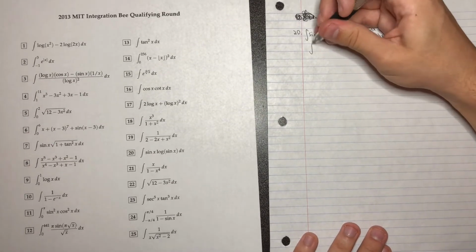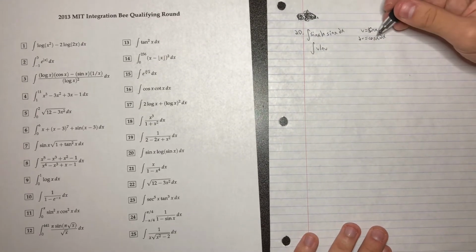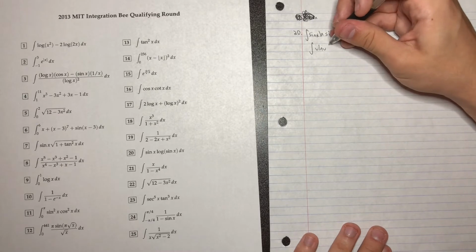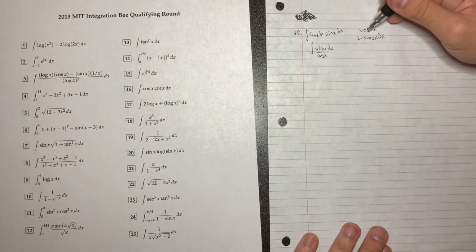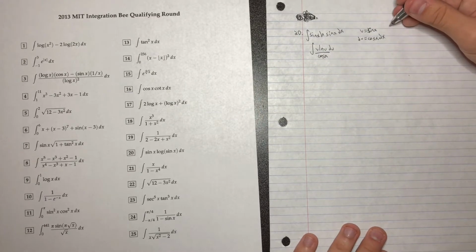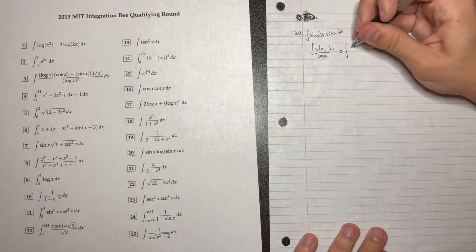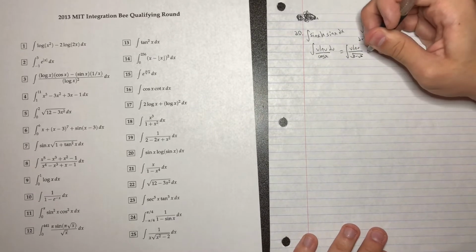So rewriting this, we have the integral of u, natural log of u, and then dx is du over cosine x. So we have times du, and I'll just write this as cosine x. But then in terms of sine, we have that cosine of x is root 1 minus u squared, because we know that sine squared plus cosine squared is 1. So this is equal to the integral of u ln u over root 1 minus u squared du.